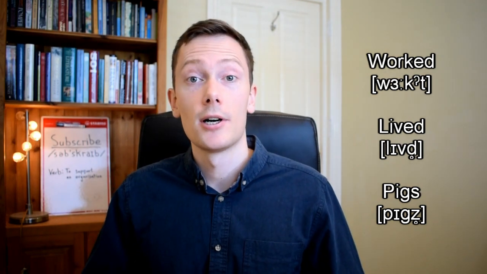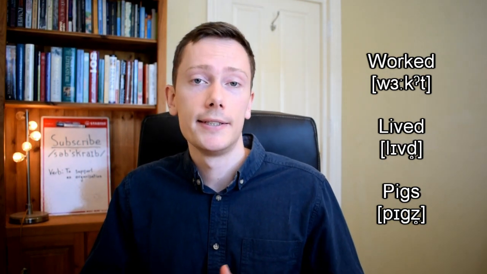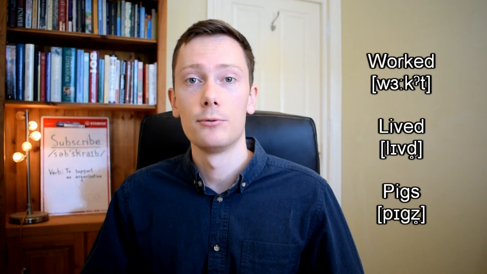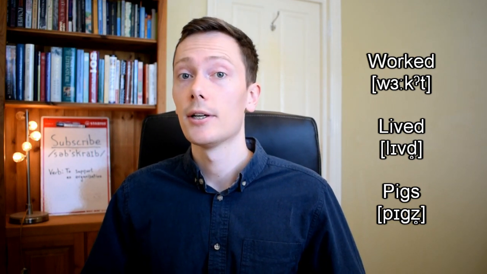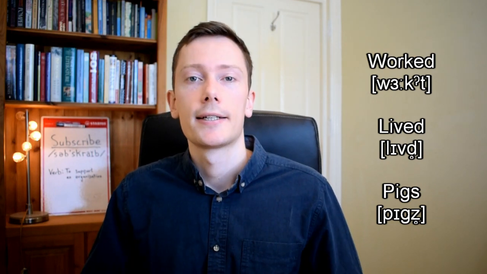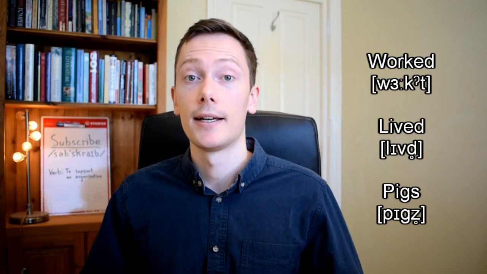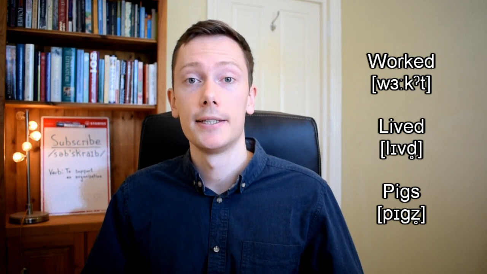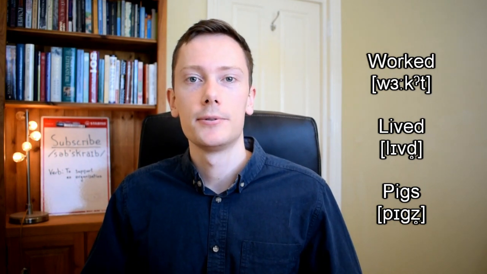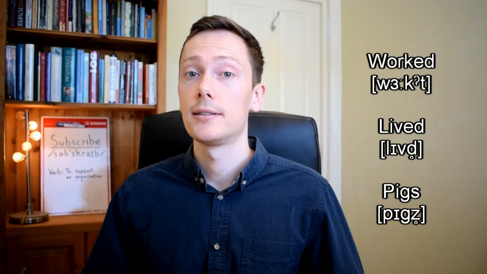Voiced consonants are partially or completely devoiced when they appear at the end of words. So the d sound in lived can be difficult to distinguish from the t sound, and the z sound in pigs can be difficult to distinguish from the s sound.